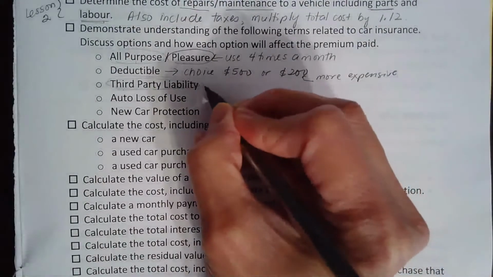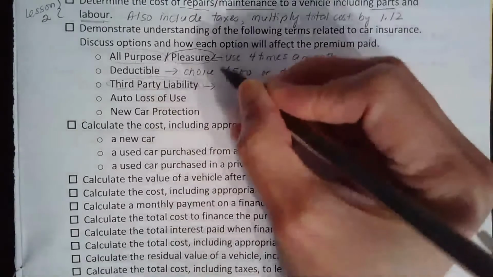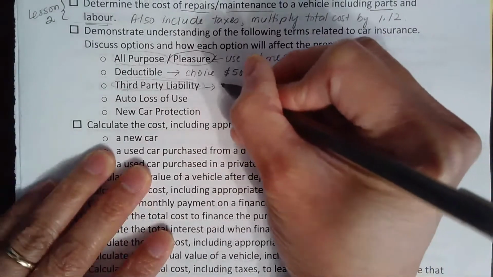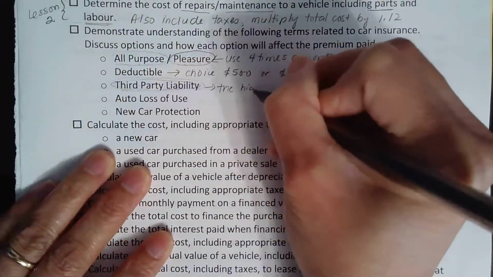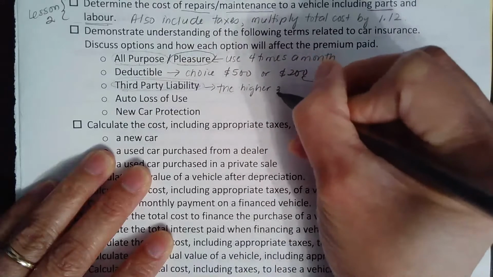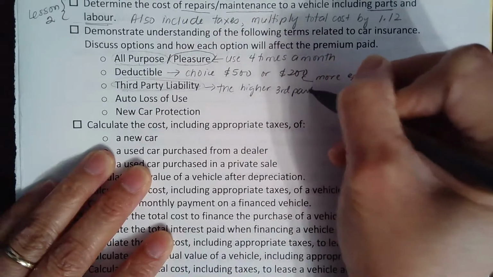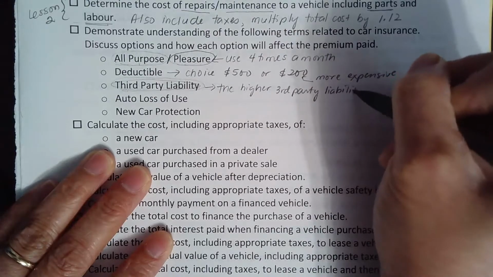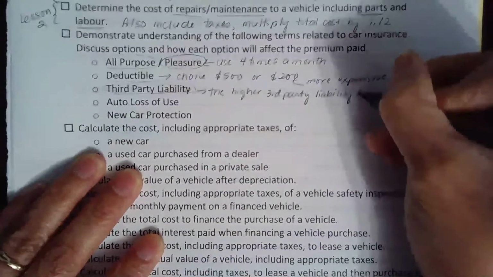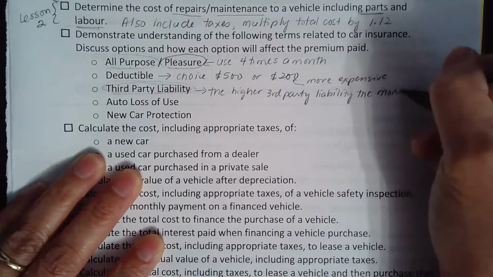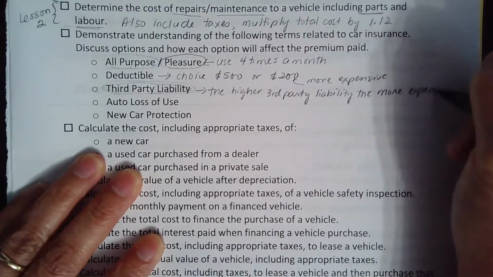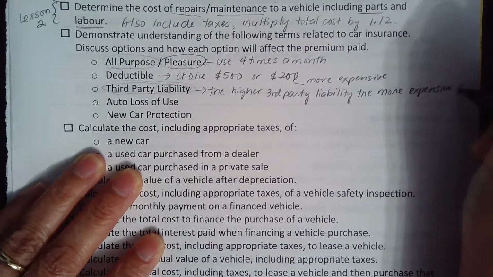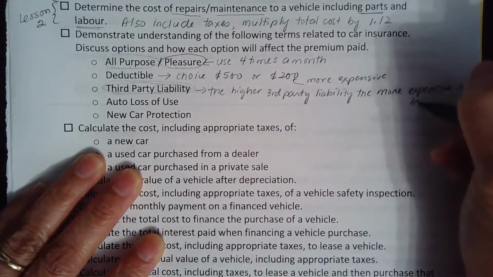There are different options: the higher the third party liability, the more expensive the insurance is.